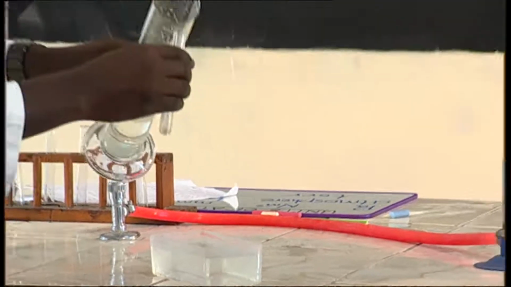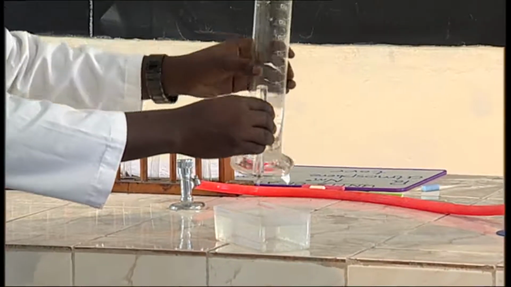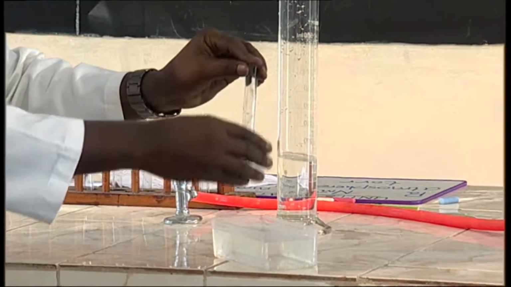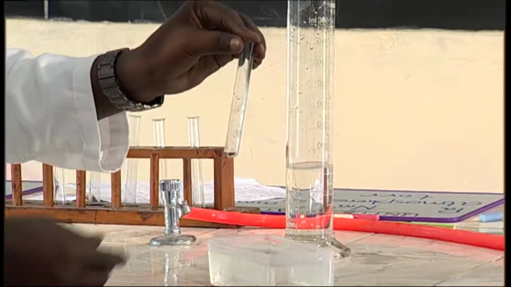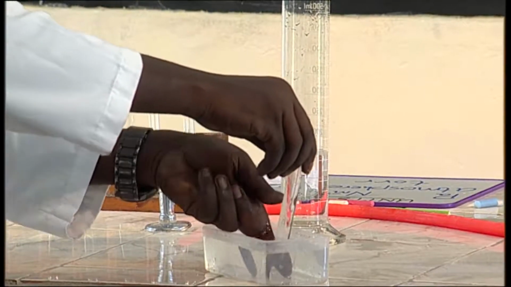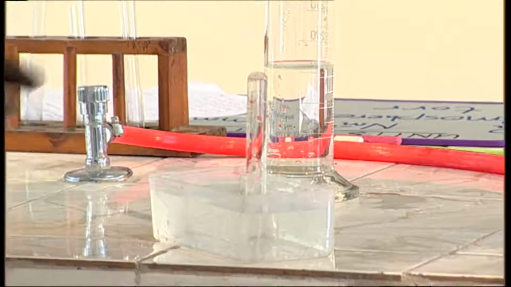So I'm going to pour some water in this test tube. You can see it is full. I will put one finger on the mouth of the test tube, and then I will turn it upside down and introduce it into the water, which is in our Petri dish.